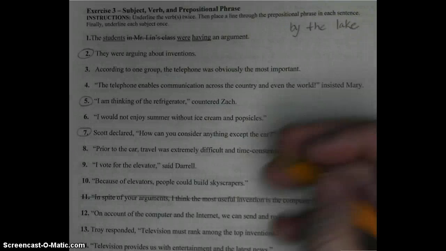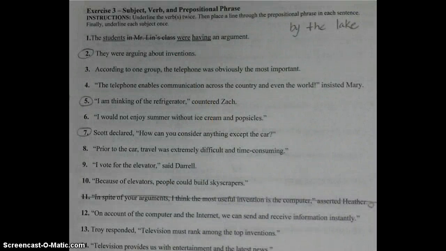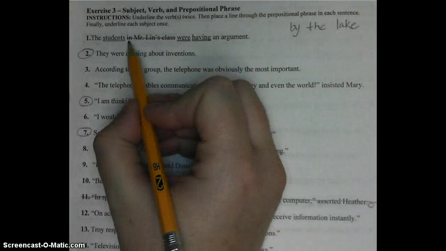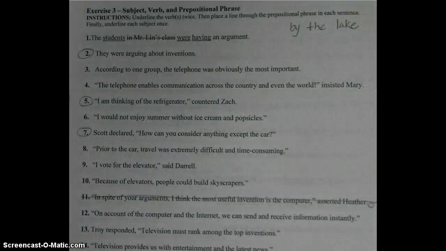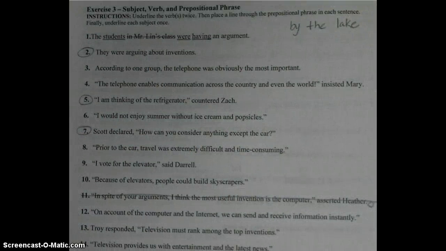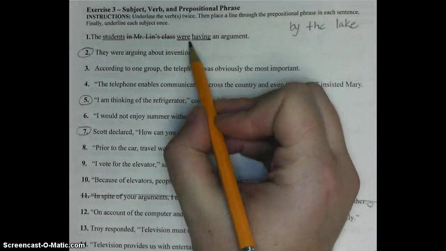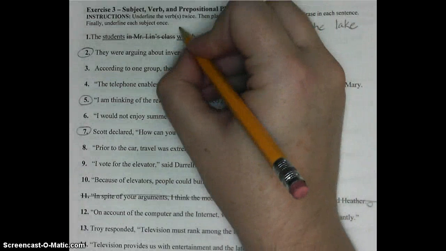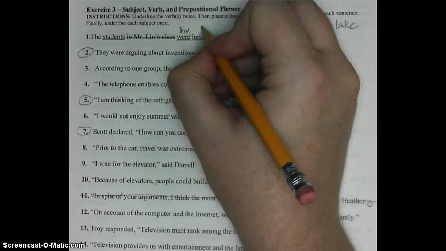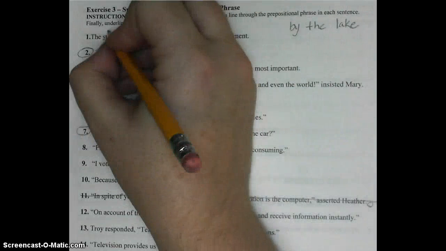Let's take a look. Number 1 has been done for you. The students in Mr. Lin's class were having an argument. In is the preposition, and class is the noun. So that is why it's crossed out as the prepositional phrase. We could still make sense of this sentence if it said the students were having an argument. That's why we've crossed it out. Then we know that having is a verb, and were is the helping verb in this case. Let me go ahead and label them for you. This is the helping verb, this is the linking verb, and the students is the subject.